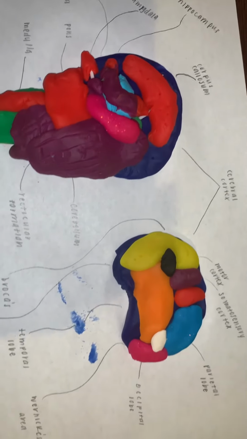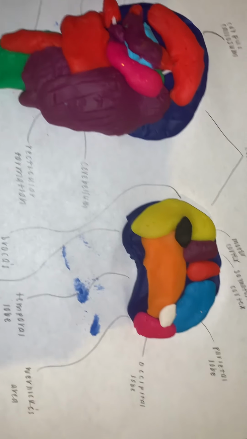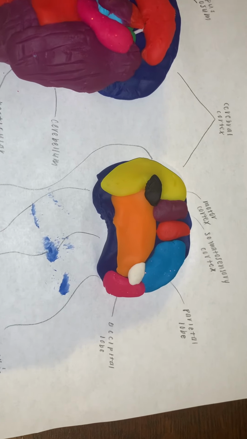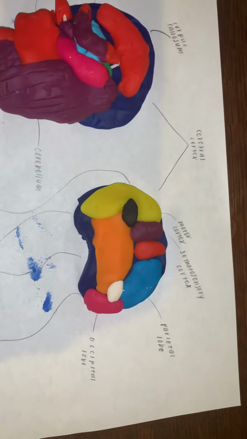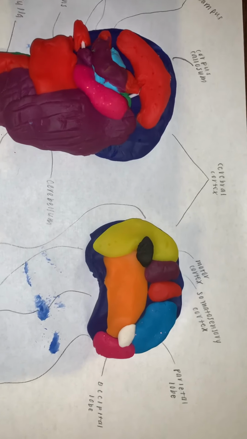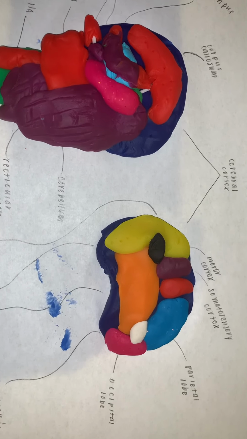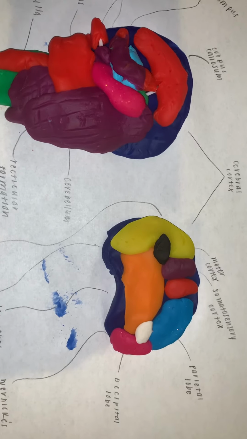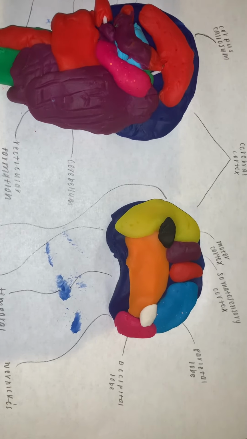The parietal lobe understands sensory information, spatial relations, and works with attention. And then the somatosensory cortex is within the parietal lobe, and it focuses mostly on processing sensory information, and it does that by interpreting touch, temperature, pain, and pressure. So yeah.